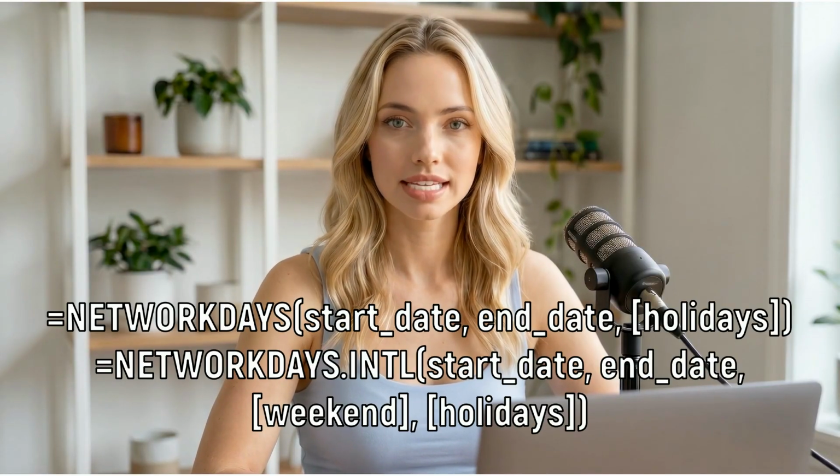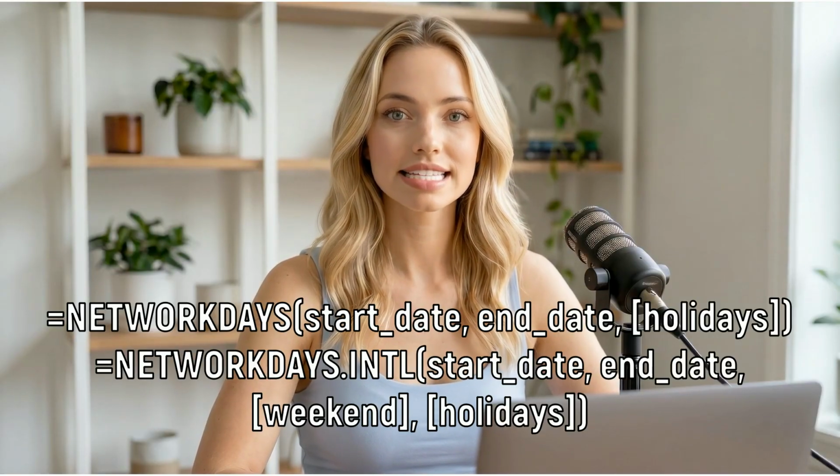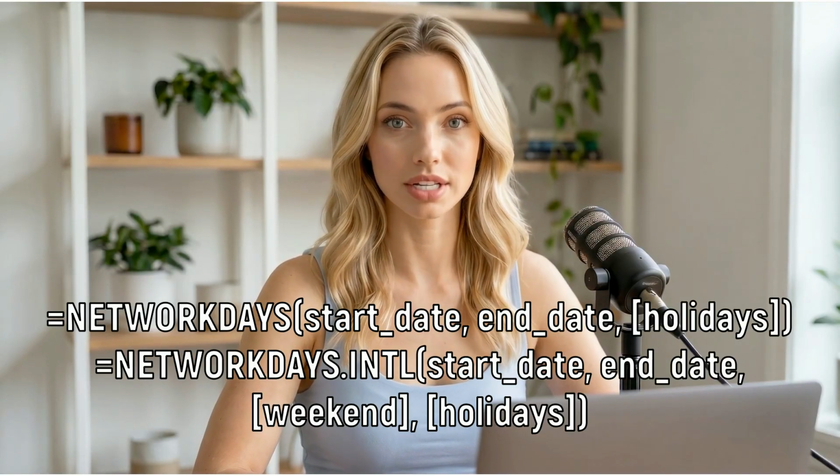Today, two date functions, NETWORKDAYS and NETWORKDAYS.INTL. Both count workdays between two dates. NETWORKDAYS uses a Saturday-Sunday weekend. NETWORKDAYS.INTL lets you customize the weekend for any work schedule. 4 real examples coming up.